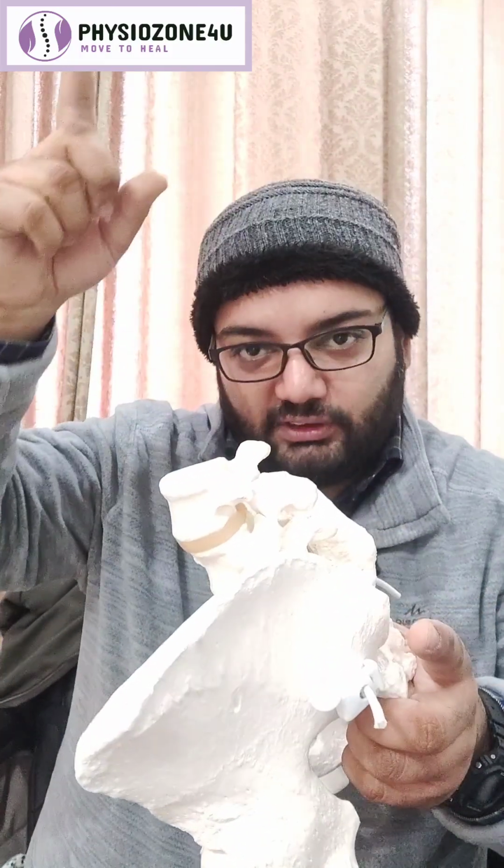Moreover, the extension exercise leads to isometric contraction of the back muscles, right? There is already a compression present over here, and if we keep on doing the extension exercise, we keep on approximating the muscles, which will further increase the pressure on the lumbar spine and further dump the pelvis forward. Sooner or later, this increased lordosis will also lead to an increase in kyphosis and forward neck posture.